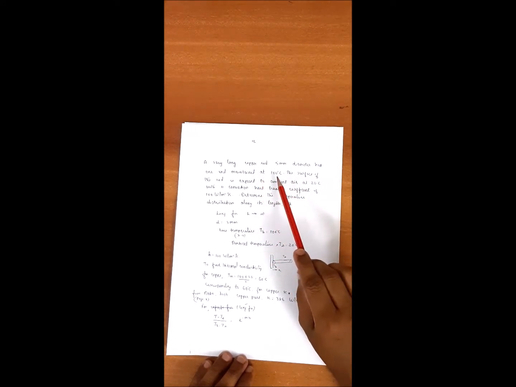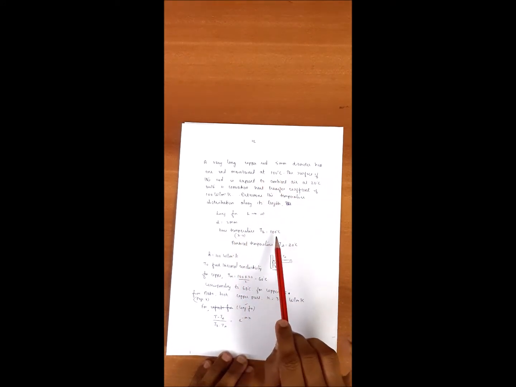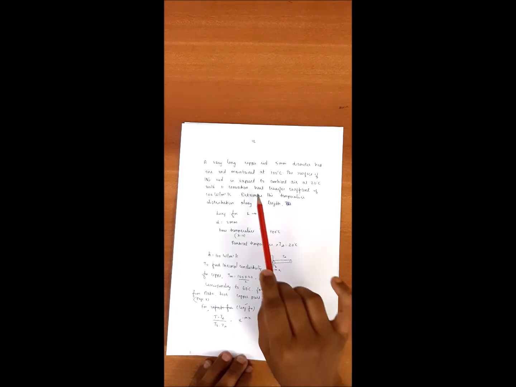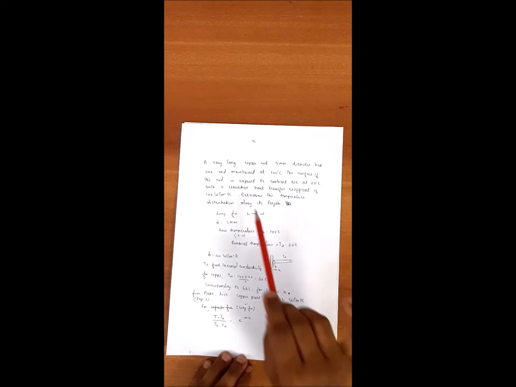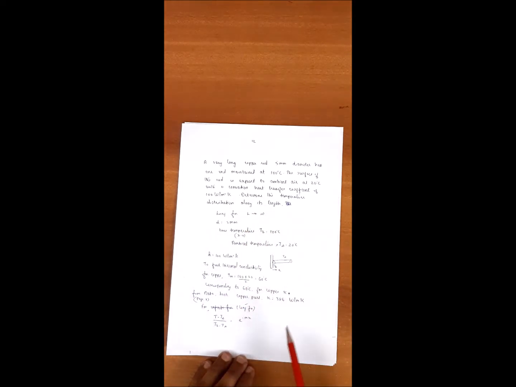Again, the base is maintained at 100 degrees, which means the base temperature Tb is 100 degrees Celsius. The ambient temperature, T infinity, is 20 degrees Celsius. The convection heat transfer coefficient is given, but the thermal conductivity is not given. So we have to find the value of thermal conductivity from the data book.